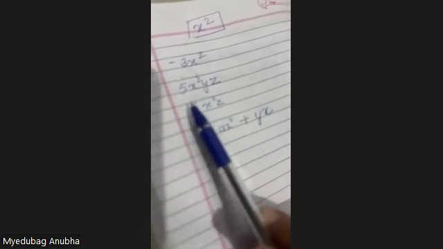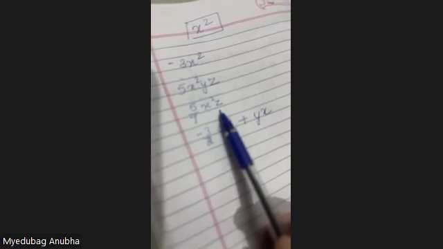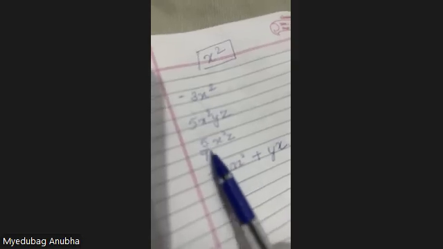The third part is 5 by 7 x square z. I'll be a little bit slower. The first part is minus 3x square. The second part is 5x square yz. The third part is 5 by 7 x square z. And your fourth part is minus 3 by 2 ax square plus yx.